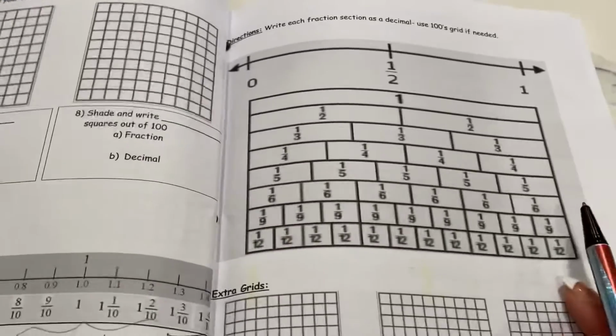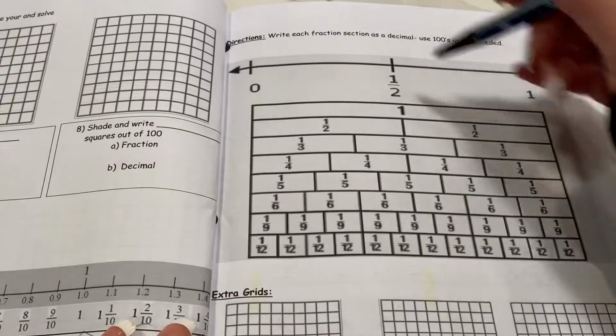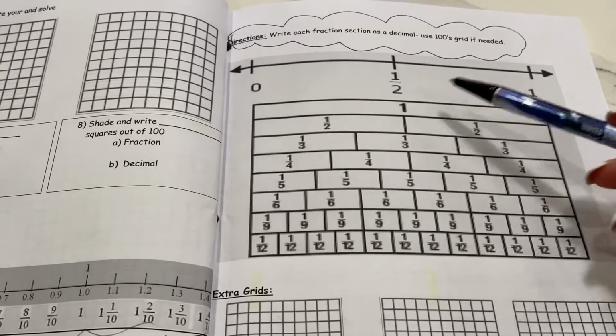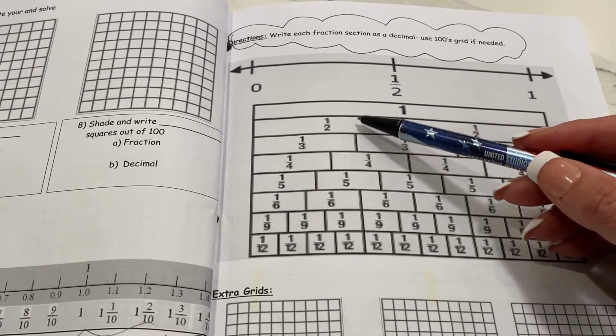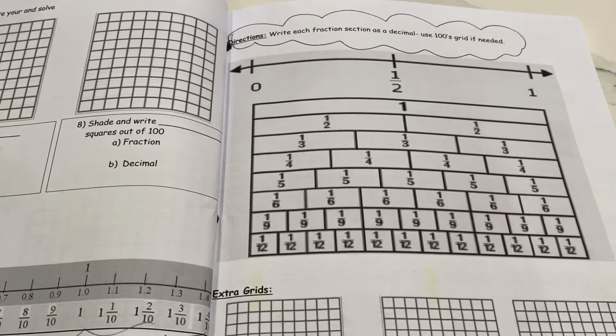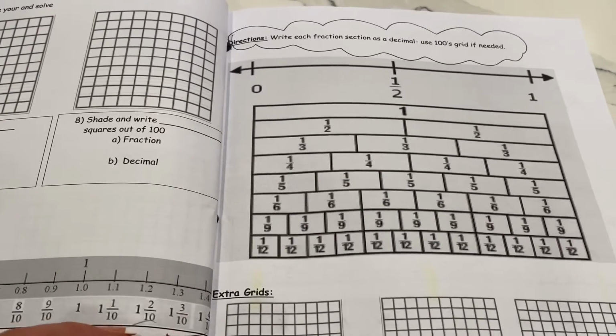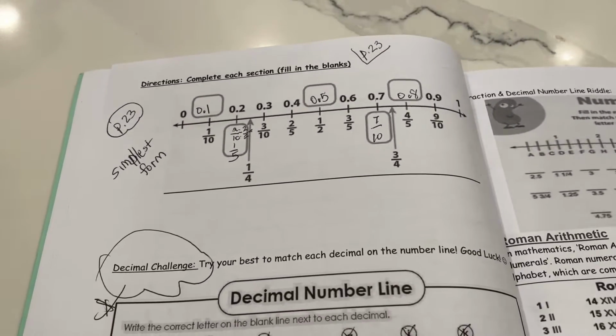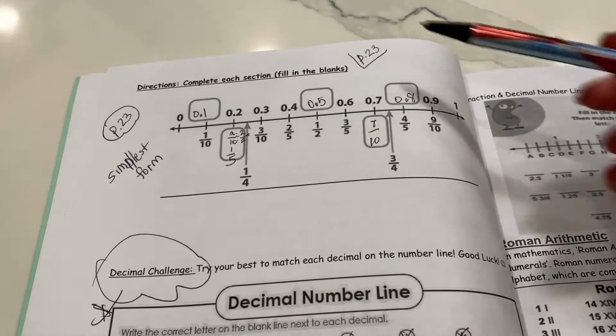Also, there are some fraction sections here that would be good for you to practice as far as understanding the values of these fractions to decimals. And we'll talk more about that as we go on in the unit. All right, so let's take a quick look at the answers. Please stop this video, take a look at your answers so you can check.